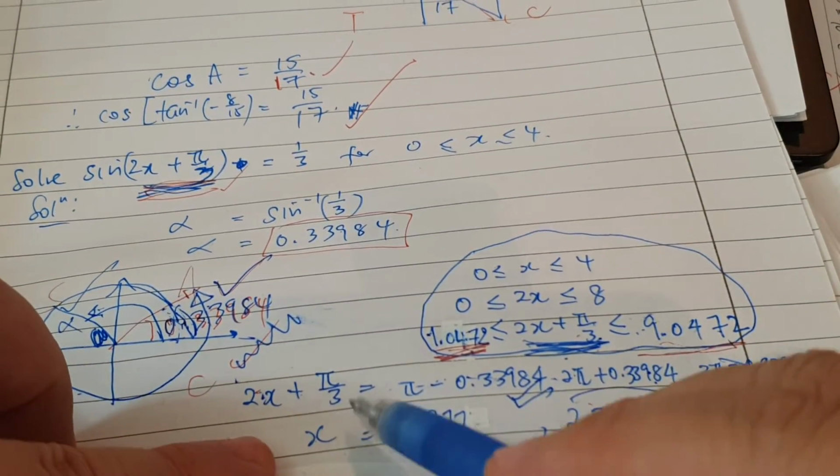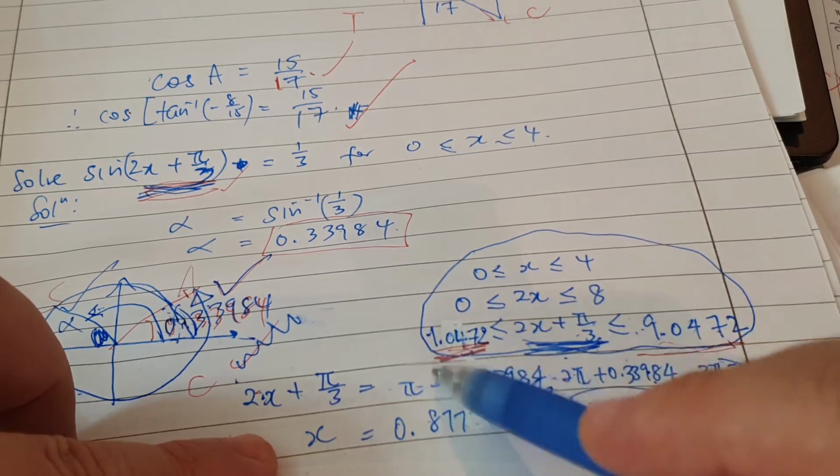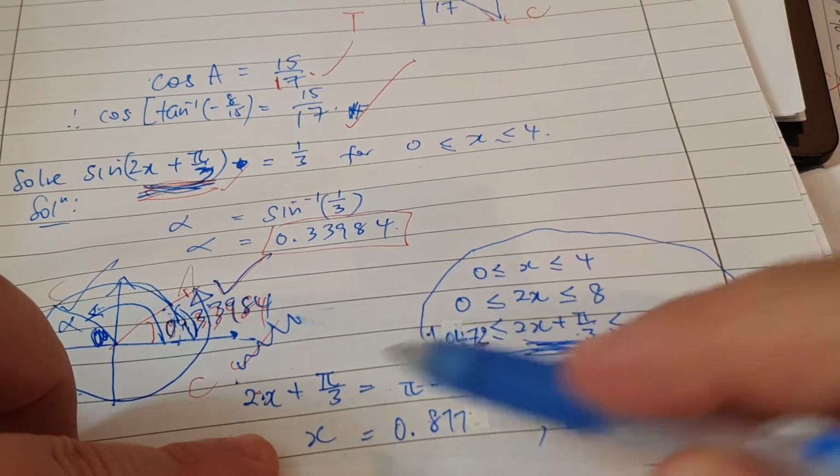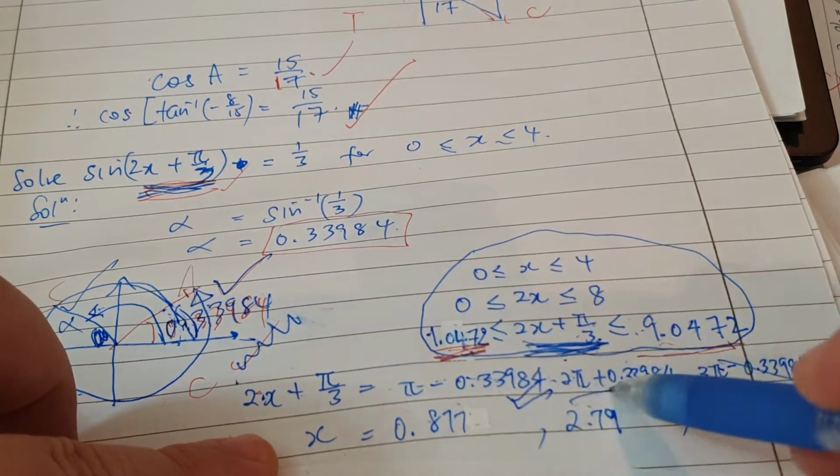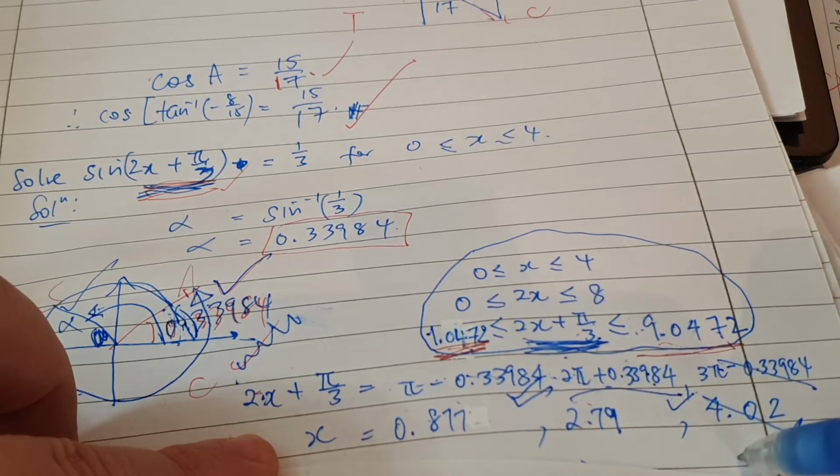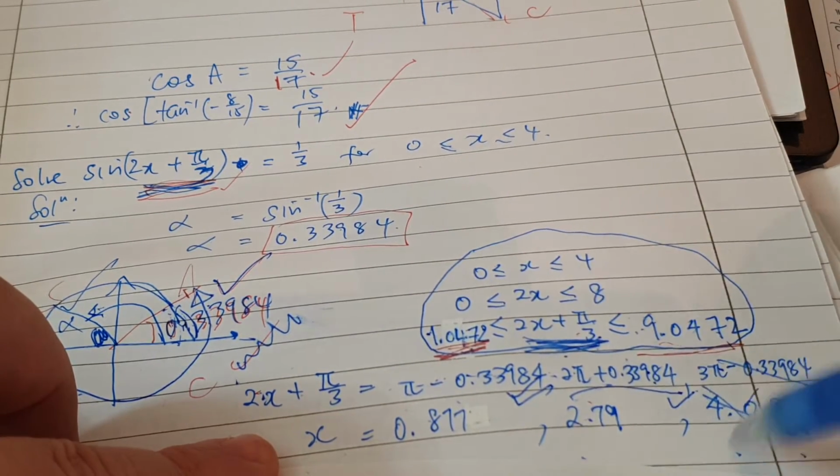Later to get this, right, we minus pi over 3, minus pi over 3, minus pi over 3, every one of them minus pi over 3. Then everybody divide by 2. That's how I got these 3 answers, okay? But one of them must be rejected.